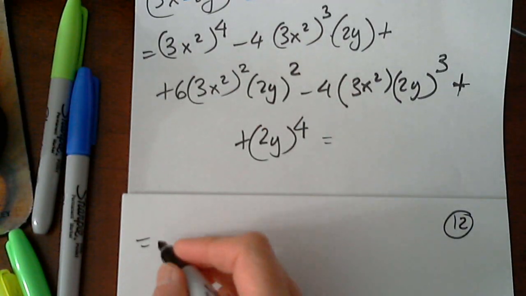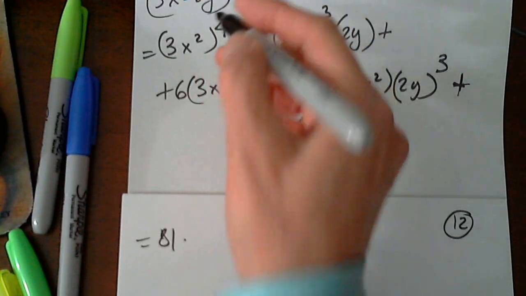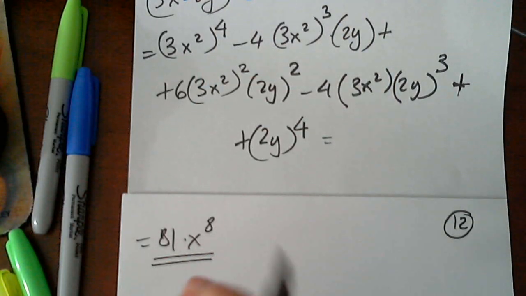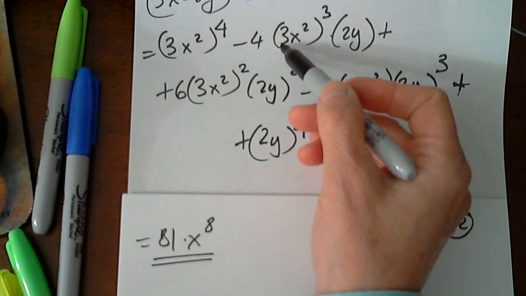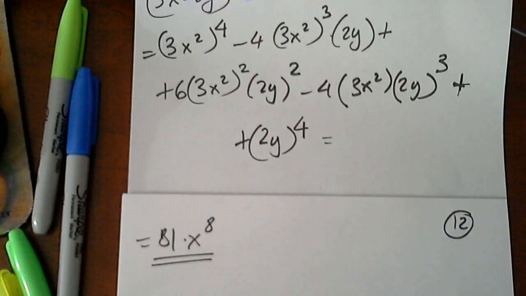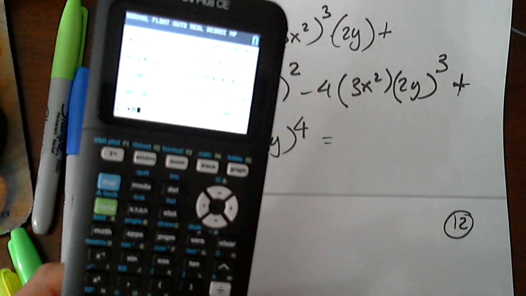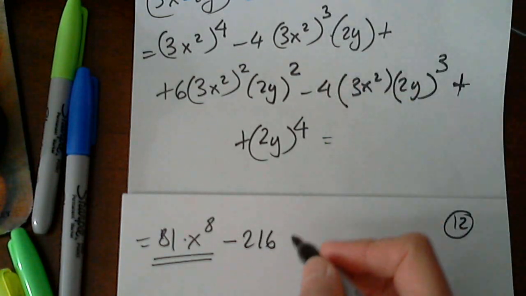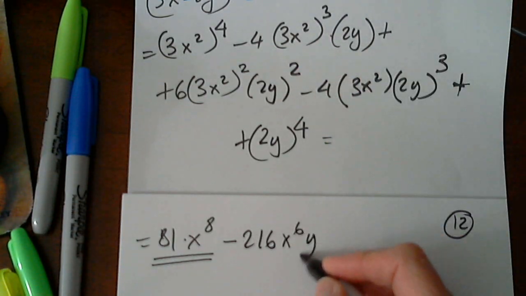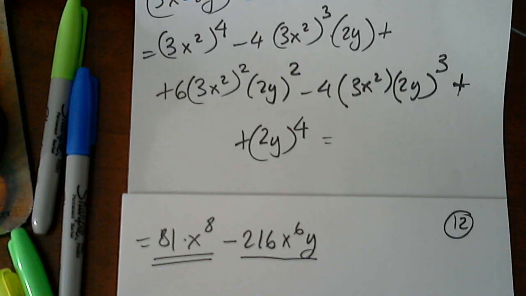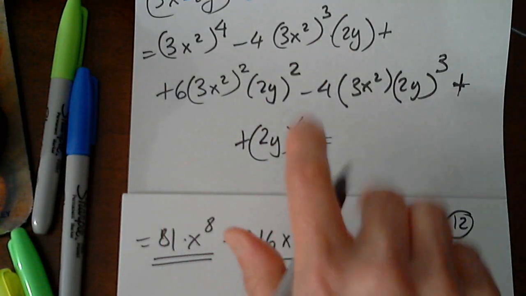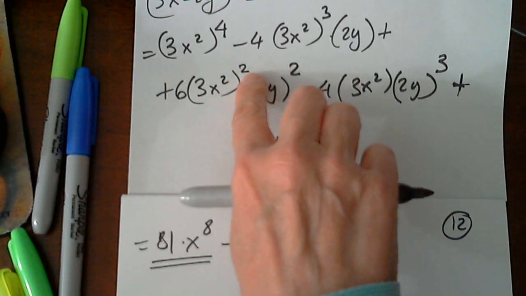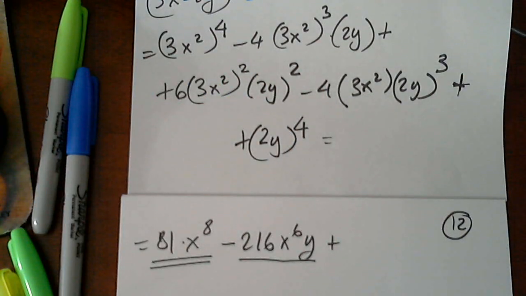So 3 to the 4th is 81. X squared to the 4th is x to the 8th. This is the first term and it's done. Now I have 4 times 3 to the 3rd power, which is 27, times 8. So 27 times 8, I got 216, minus 216, x to the 6th, and times y. This is the second term and it's done. Plus, I have 3 squared, which is 9, times 6, but times 4.